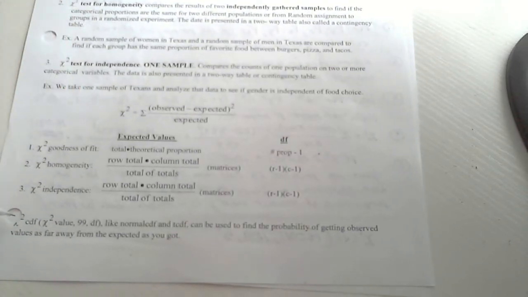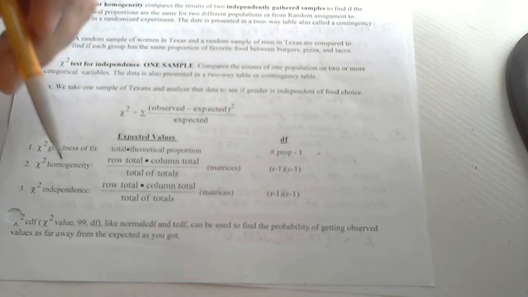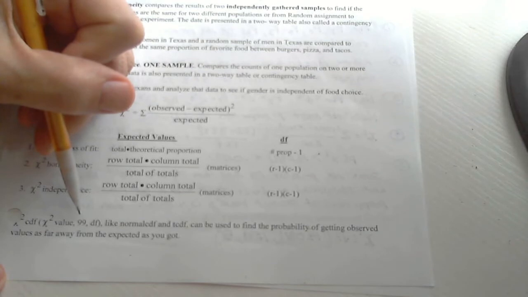Lastly, when we have this chi-squared CDF, the chi-squared value, this will be like tcdf and normalcdf, but in this case, it's always going to be the value to negative 99.